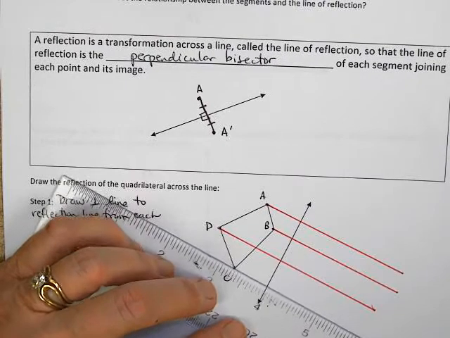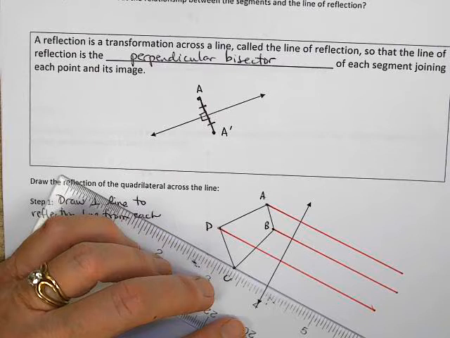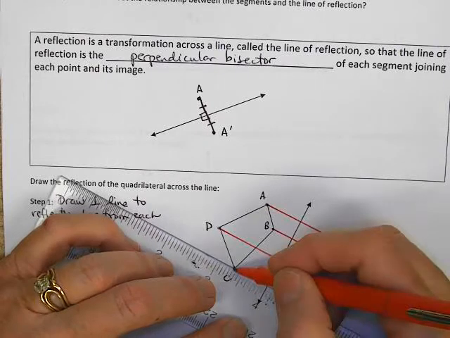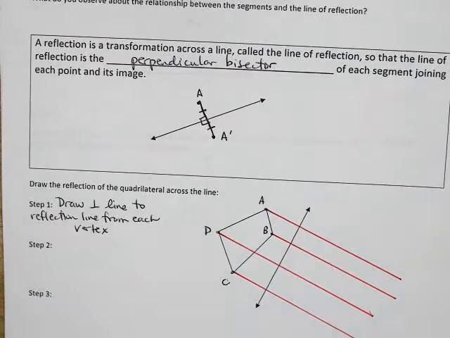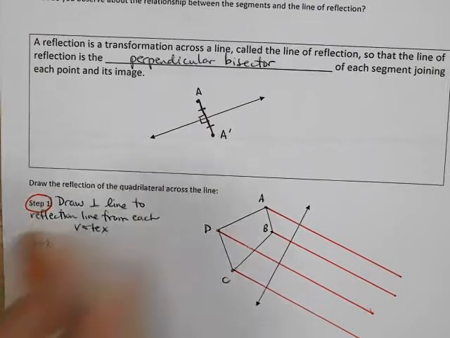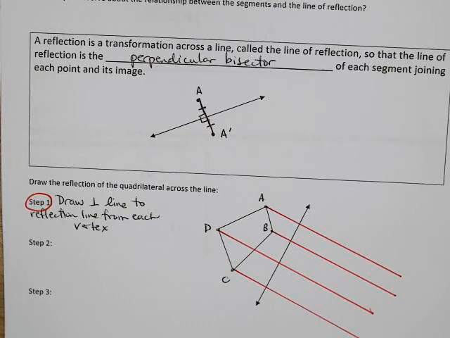And obviously there's going to be some error involved because we are sort of approximating the perpendicular. All right, so that's step one. All right, I drew the perpendicular lines to it.